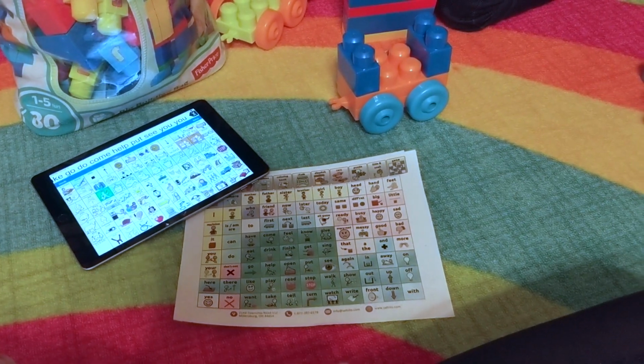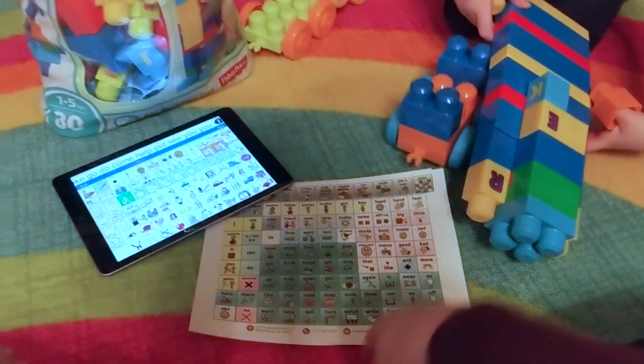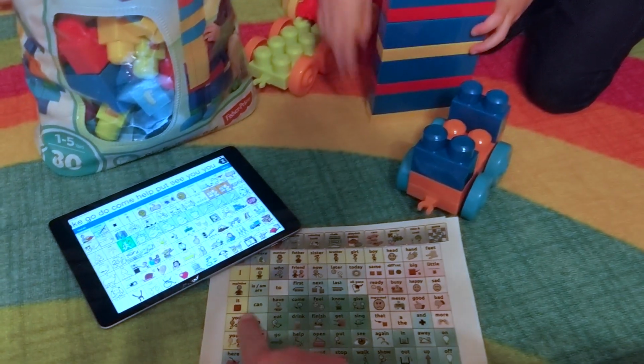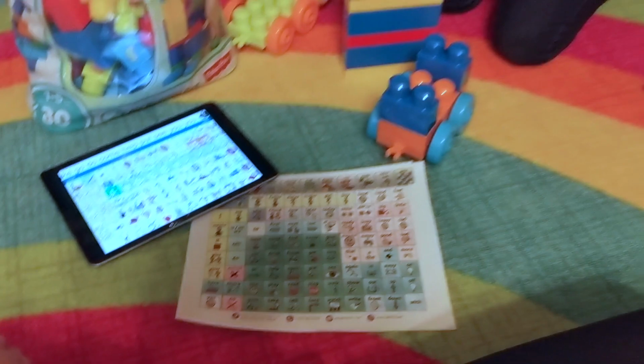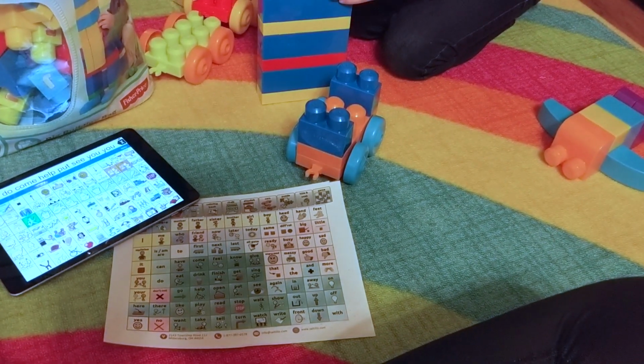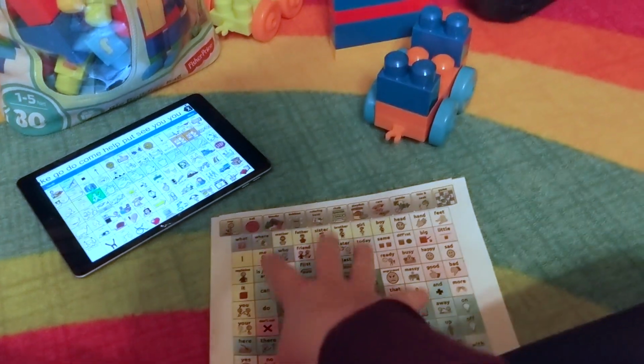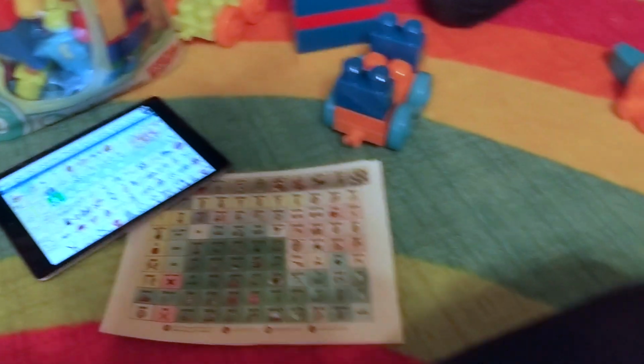And then it all comes tumbling down. And then, should we put more on? Should we do it again? Are we going to do it again and build it up? So those are all great words that you can be working on while you're playing with blocks at home, to give you guys some ideas.